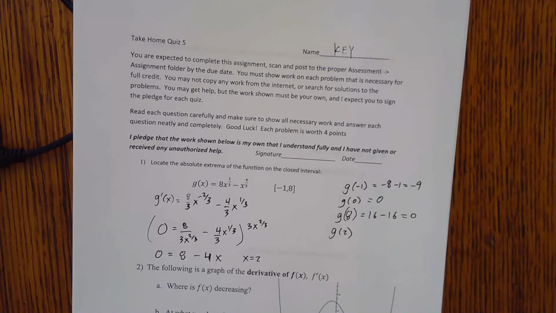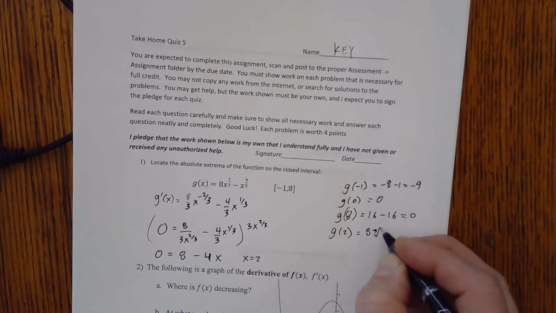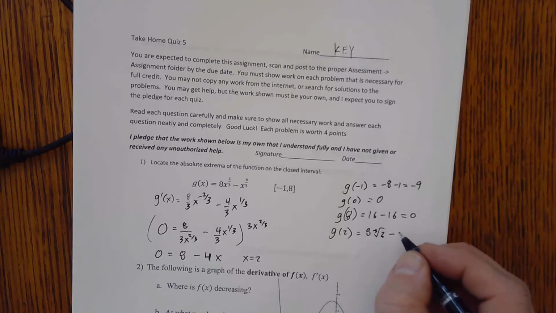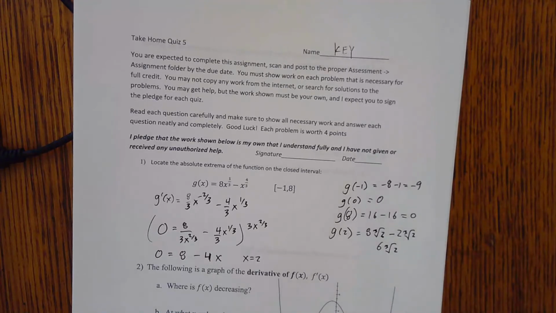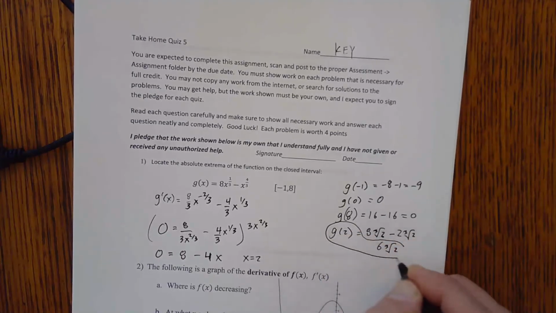And finally, g of 2. Not quite as nice there. 8 cube roots of 2 minus 2 cube roots of 2. So 6 cube roots of 2. The smallest of those is the minimum, the biggest is the maximum. This is the only positive value, so this is the maximum.